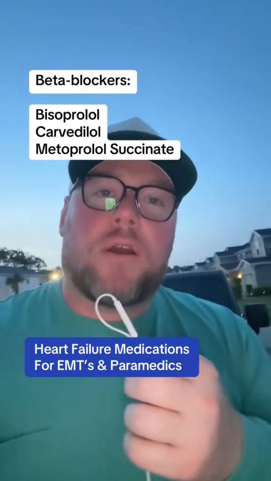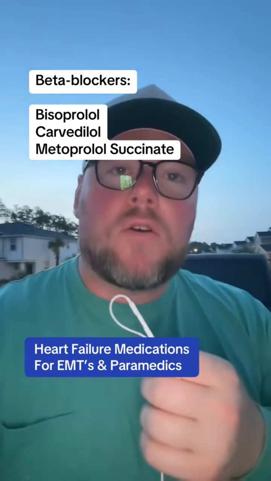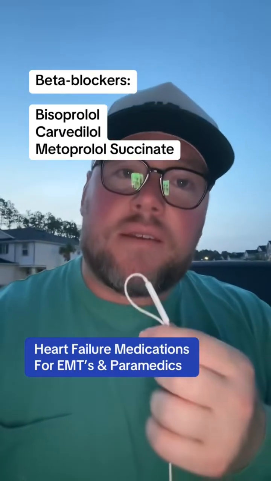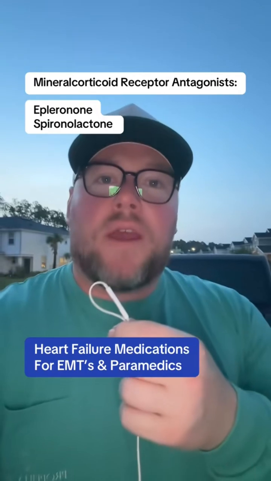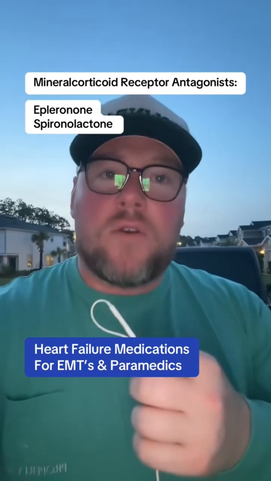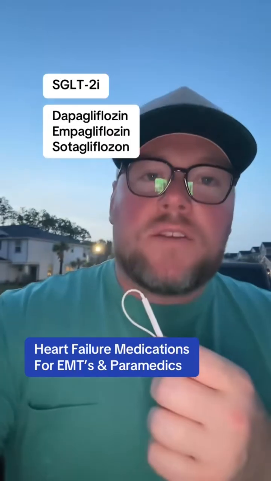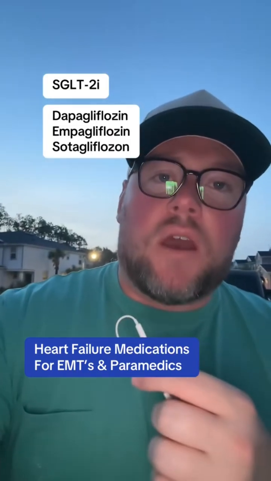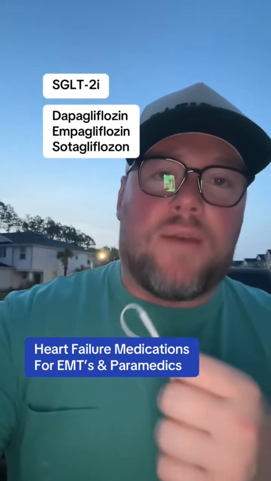Go on to the beta blockers, there's only 3. There's bisoprolol, carvedilol, and metoprolol succinate. Moving on to our MRAs, or mineralocorticoid receptor antagonists, there's only 2 of them, so you might see eplerenone or spironolactone. Lastly, you have your SGLT2s, your SGLT2 inhibitors, which have the flozins at the end of the name.